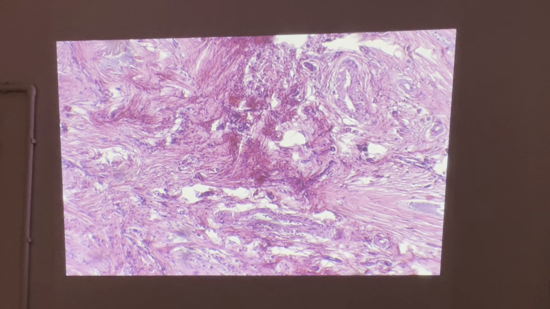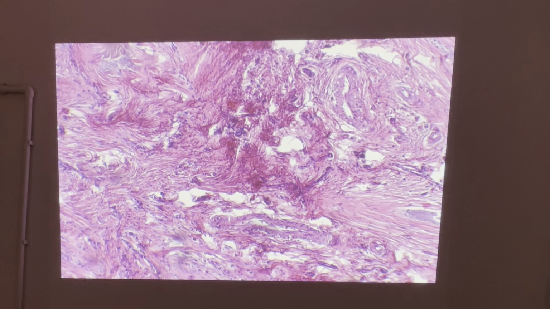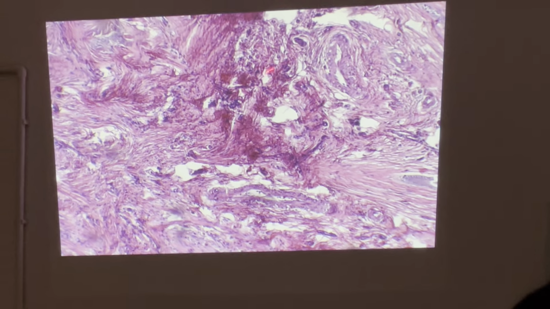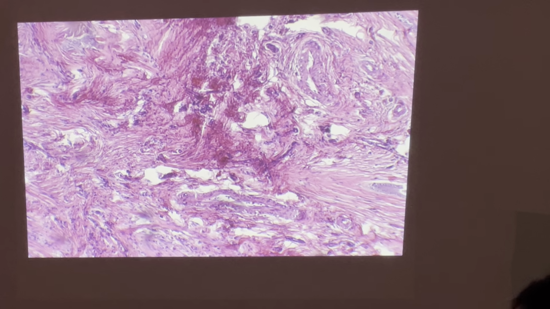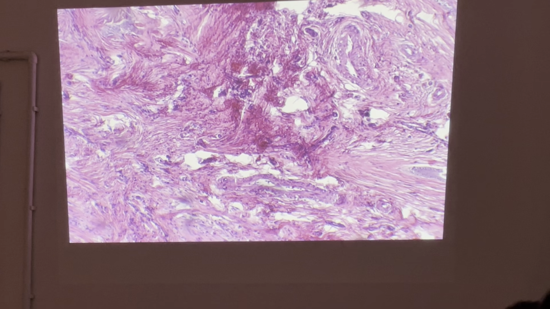Biliary cirrhosis. In the portal area, we should say biliary cirrhosis, because all of the portal area or the bile duct is replaced by the fiber. So I should write down biliary cirrhosis.